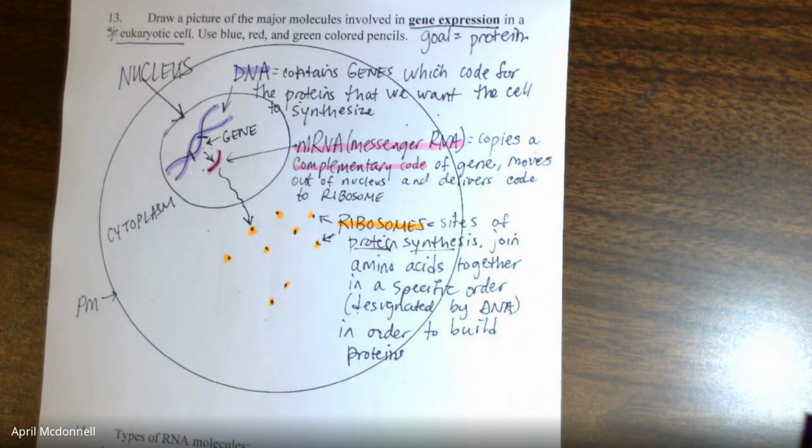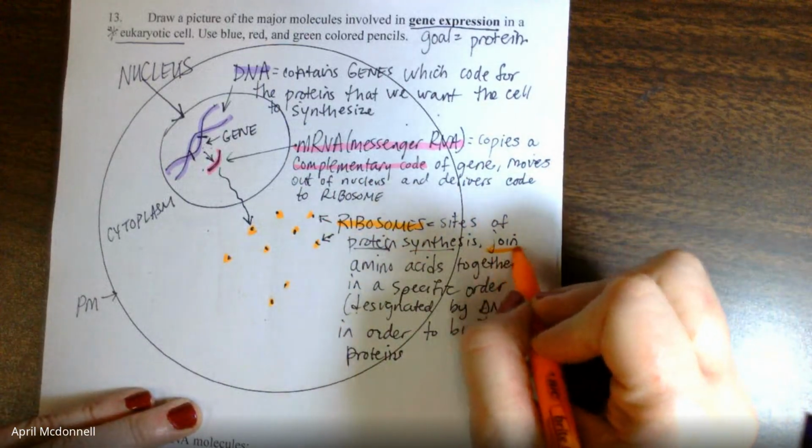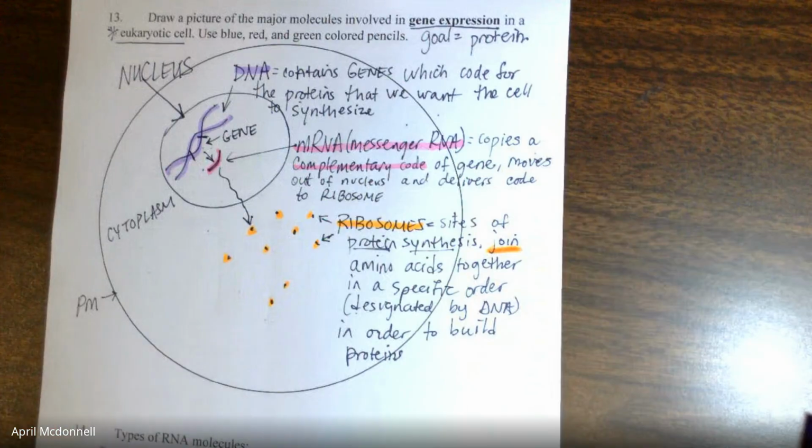I want to note that ribosomes are joining the amino acids together. They do not have the amino acids stocked at the site of the ribosome. So we have to have another molecule enter the play of activities.